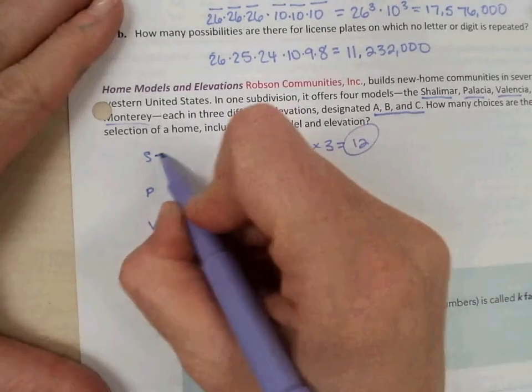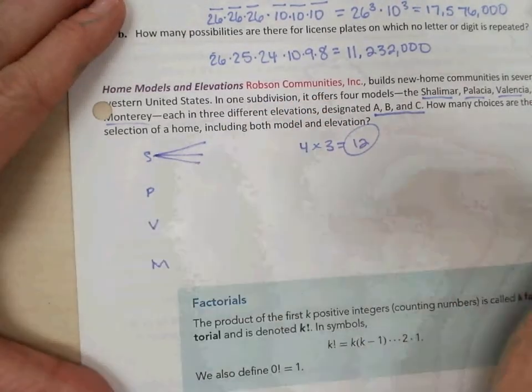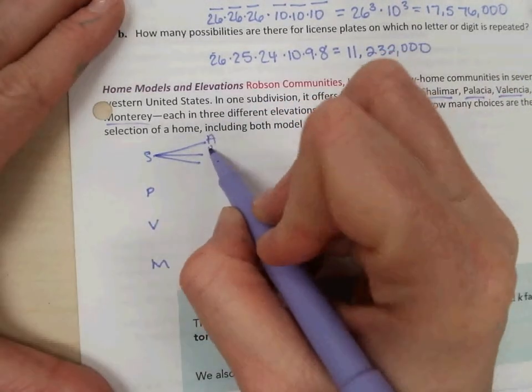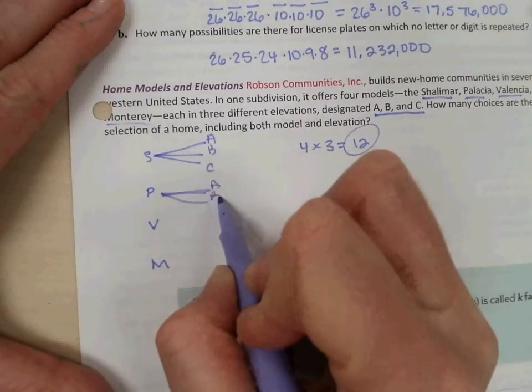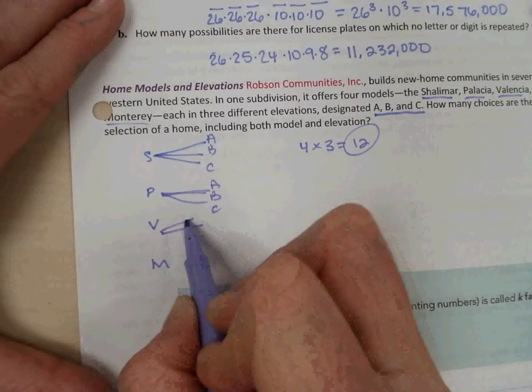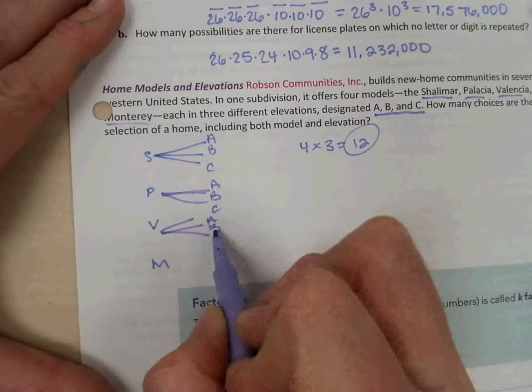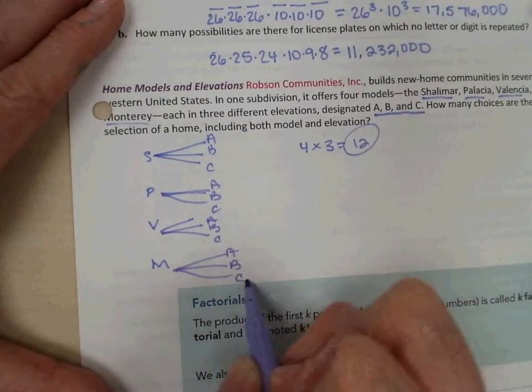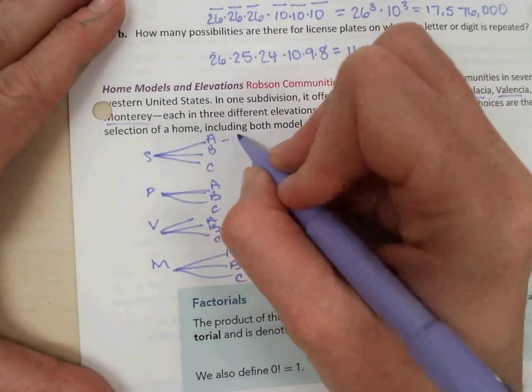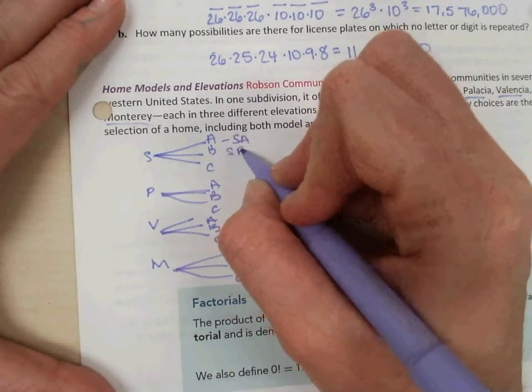So on this tree diagram, we have each floor plan has 3 options, A, B, and C. I always have trouble fitting it in to this little space. So we can just list them out this way.